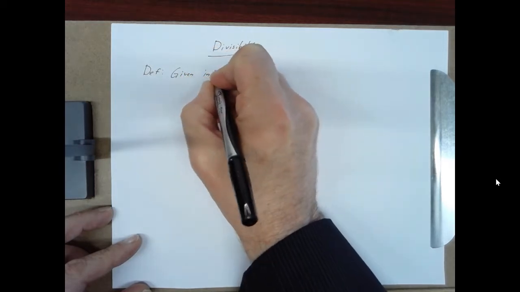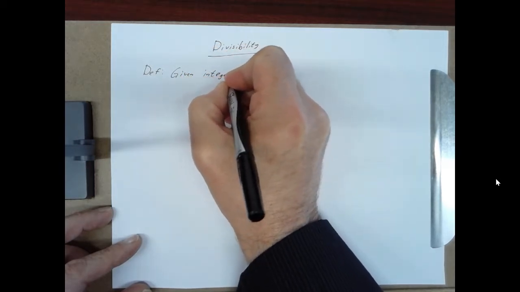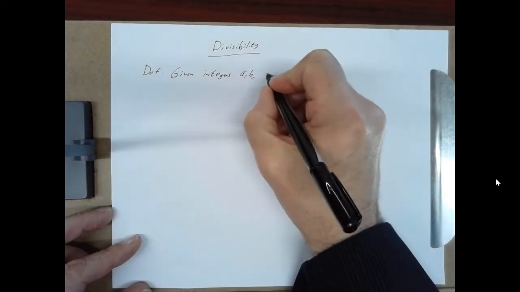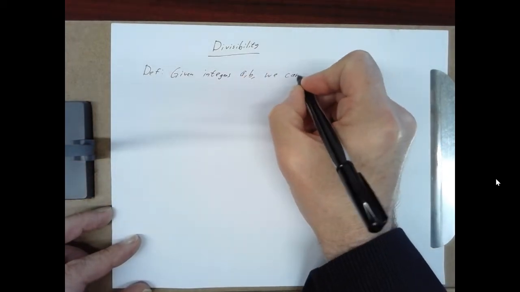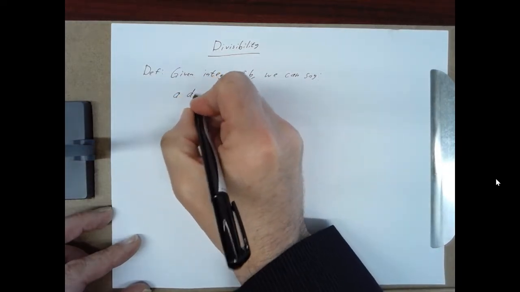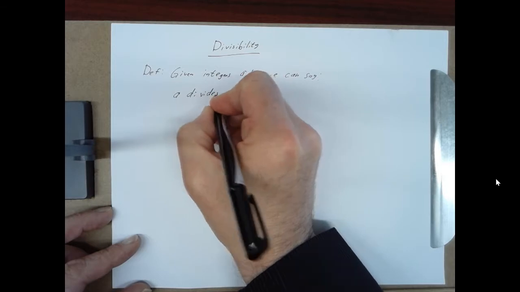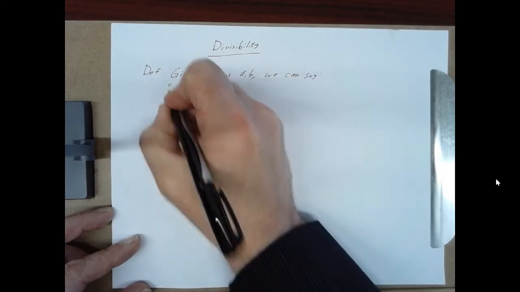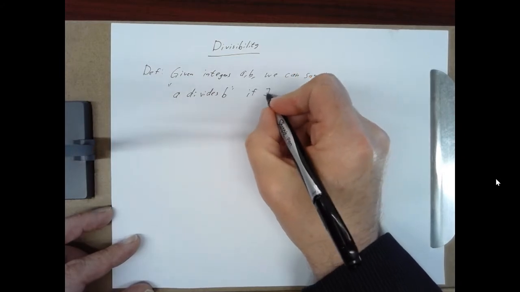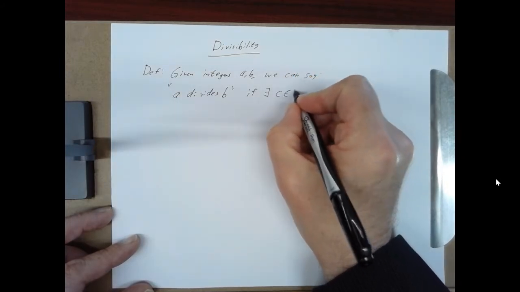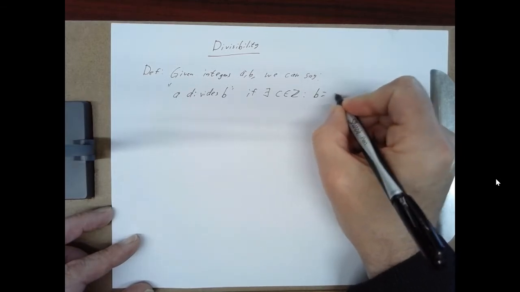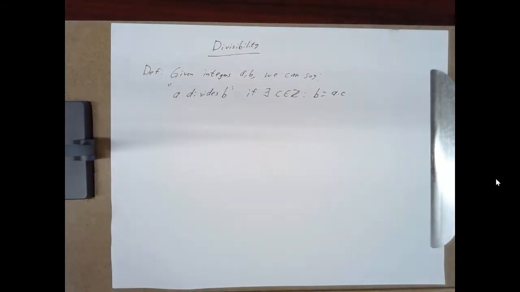Given integers a and b, we can say the following. A divides B if there exists some other integer c such that B is equal to A times that integer.